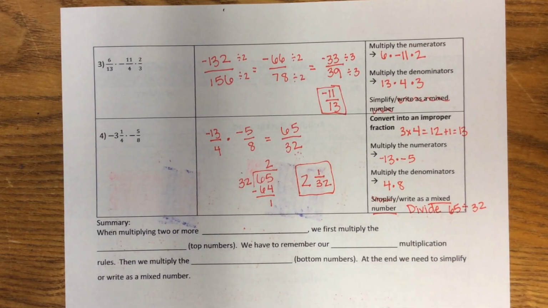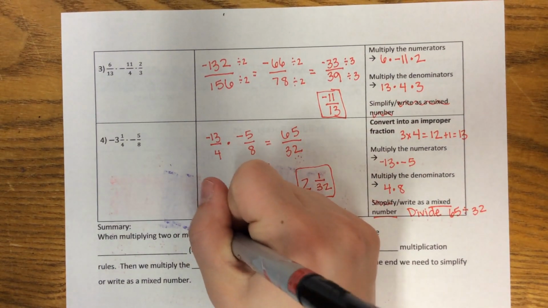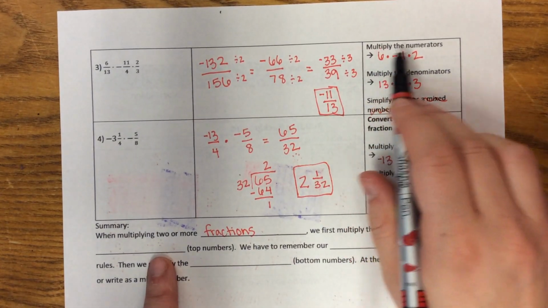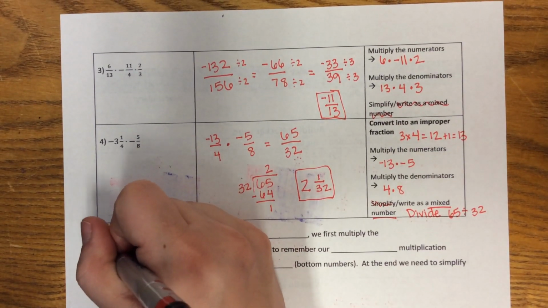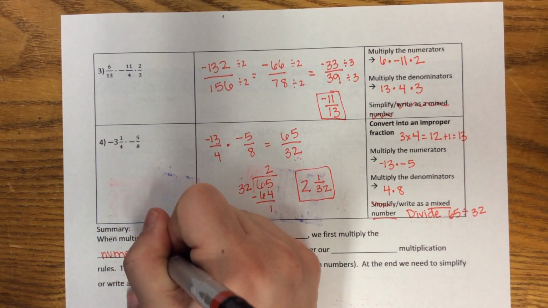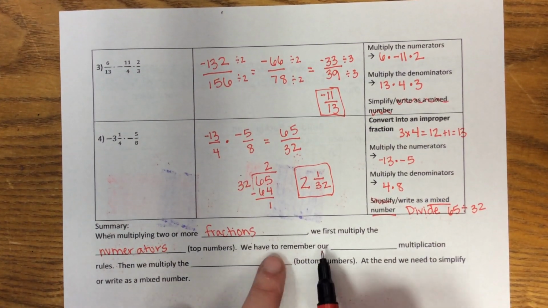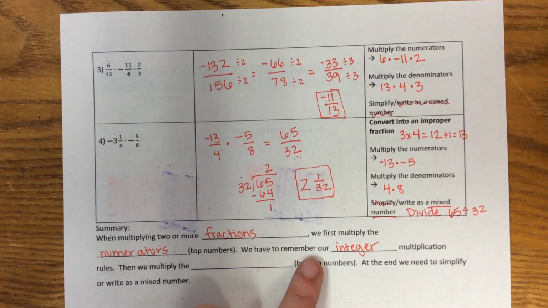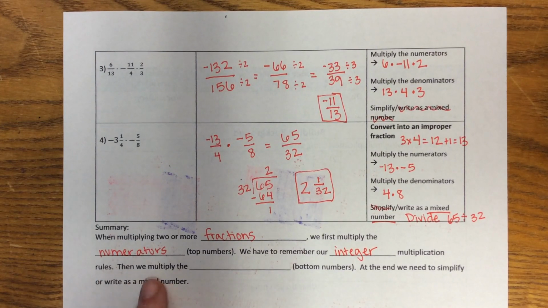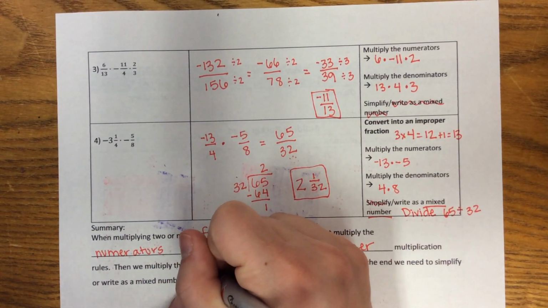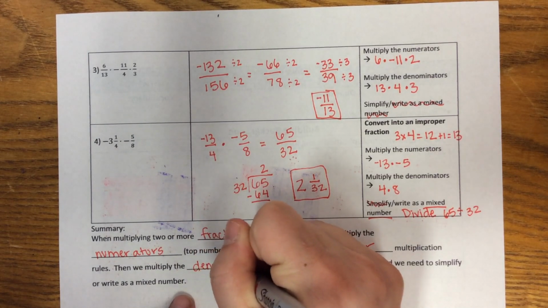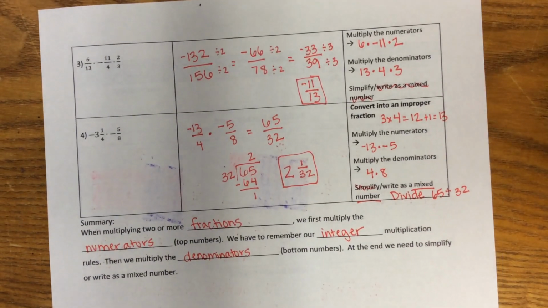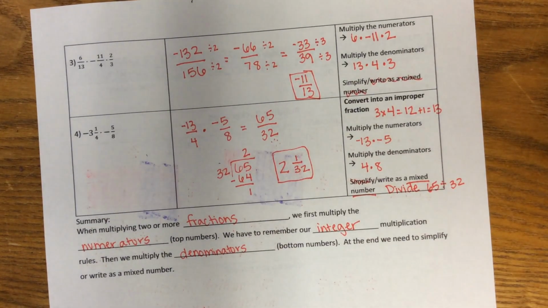Okay. When multiplying 2 or more fractions, every time we first multiply the numerators. We have to remember our integer multiplication rules, so knowing a negative times a negative is a positive, or a positive times a positive is a positive. Then we multiply the denominators. At the end, we need to simplify or write as a mixed number, which we had to write as a mixed number here, and then other ones we had to simplify. So that is it.